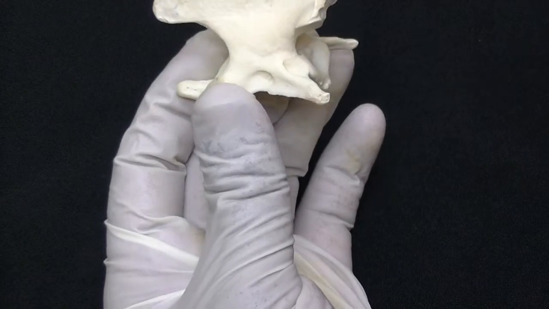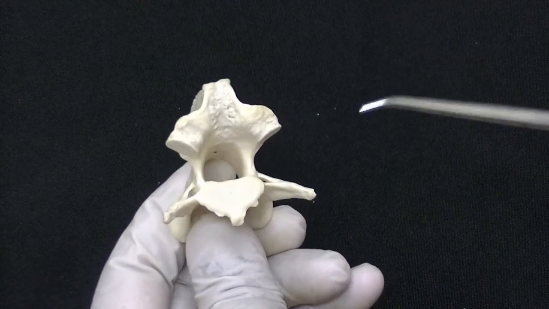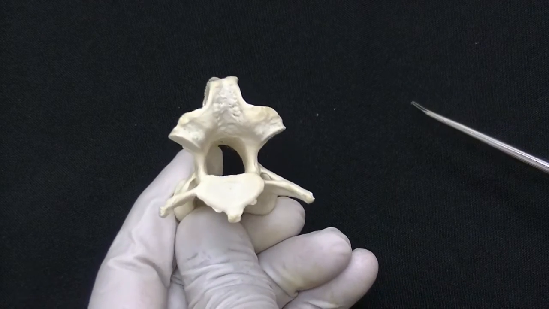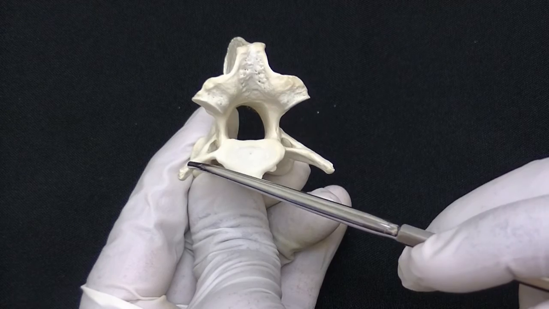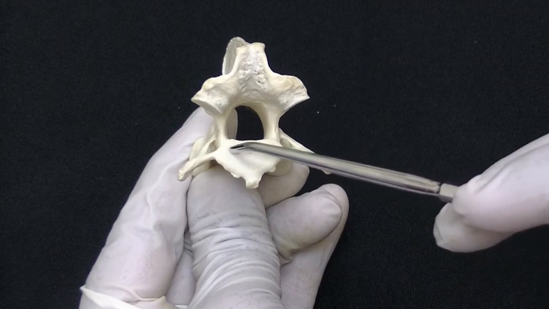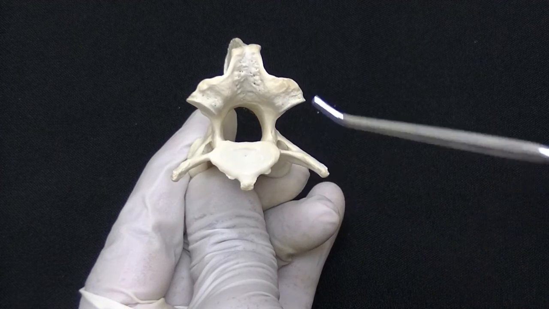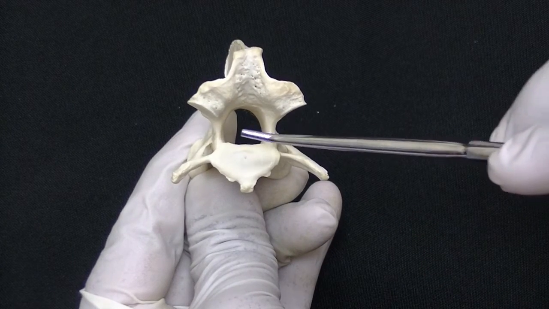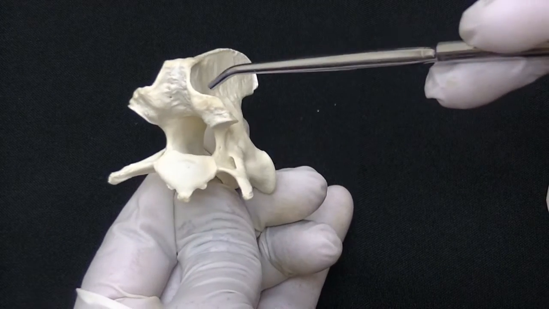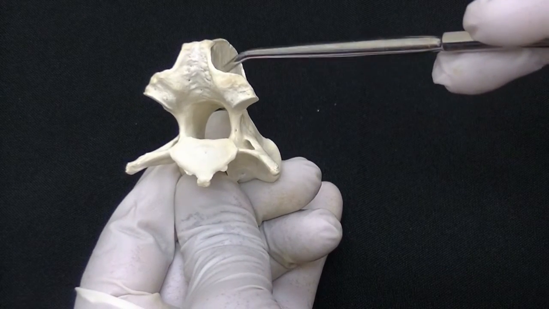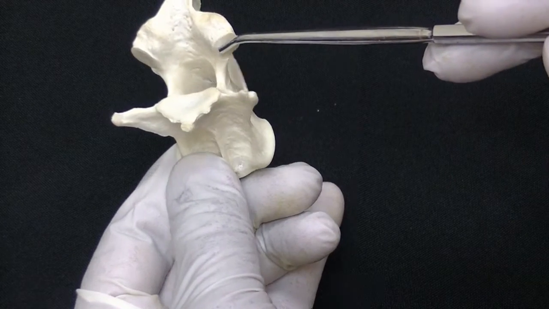Okay, now let's look at the other processes and other structures which are associated with this vertebra. From the caudal view, we can see the transverse process, the caudal articular surface of the body of the vertebra, which is concave in nature, the caudal pedicular notch, the vertebral arch with caudal articular process, and the articular surface of the caudal articular process.